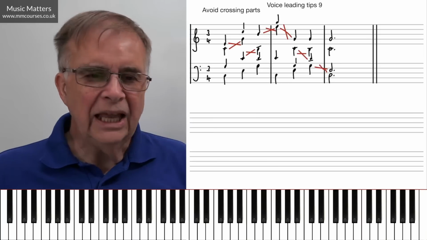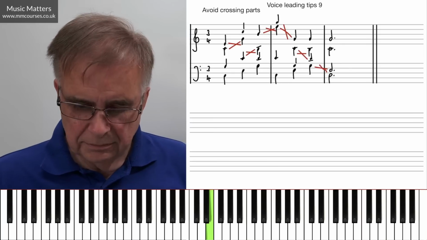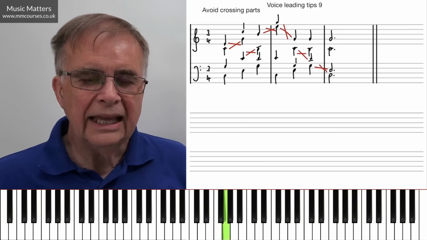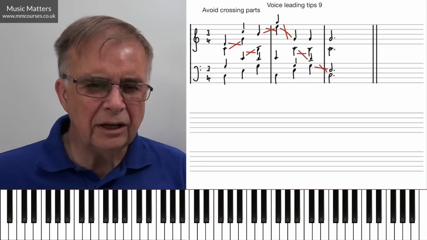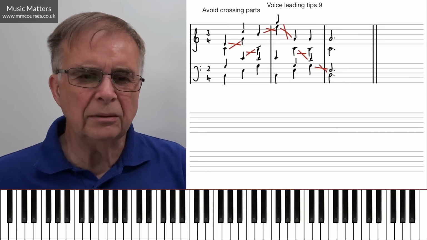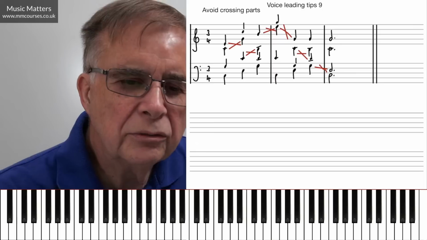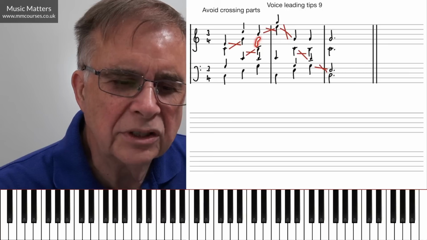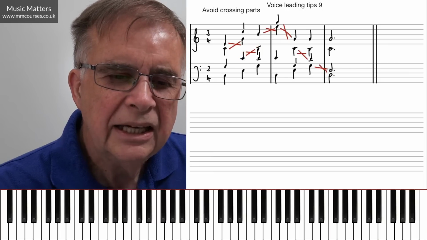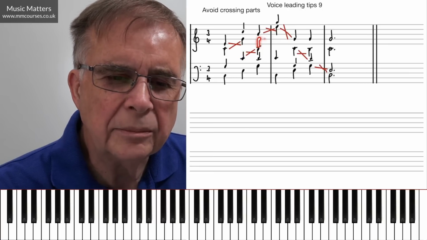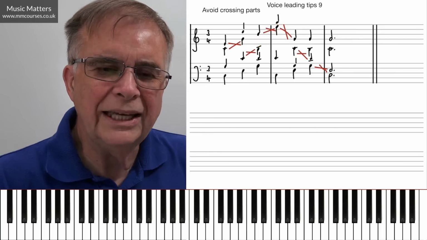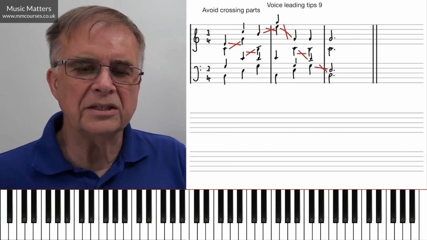So even if this is your soprano part, it's about trying to think of ways of avoiding these crossing parts. So, you know, you could have written a G in the alto part there. That would have avoided the crossing part with this tenor thing. And of course, it would have made the leap up to the next note less. But this is probably too far away anyway, and it's creating crossing parts either side of it.